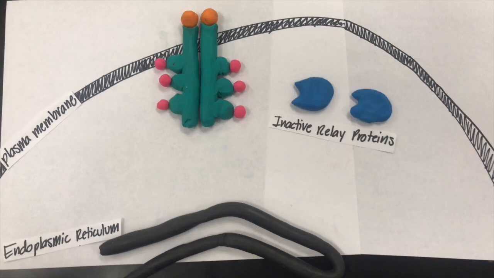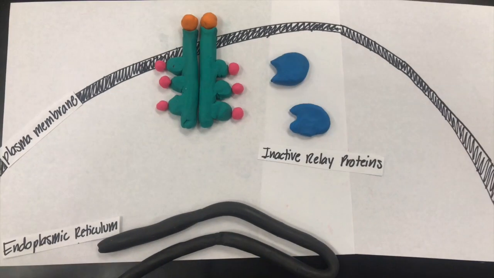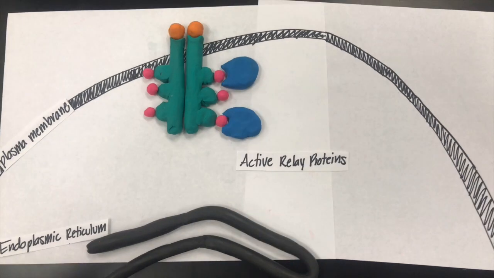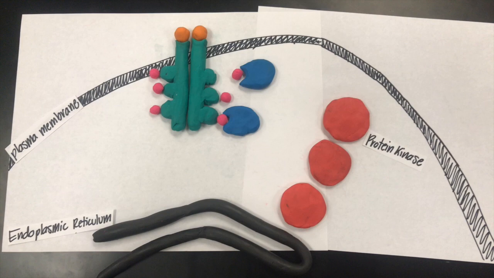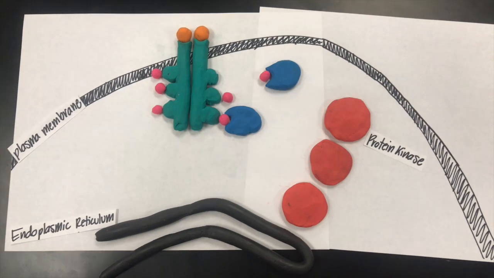Next, inactive relay proteins approach the tyrosine kinase receptors. They bind to the phosphates and carry them to the protein kinase. The activated relay protein binds to the protein kinase and activates it using the phosphate molecule.